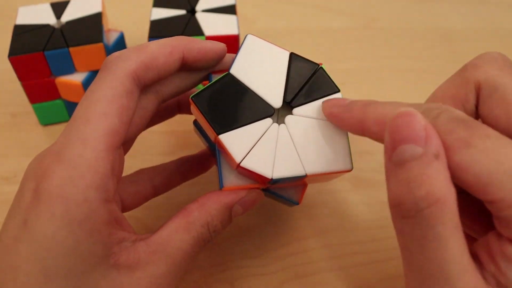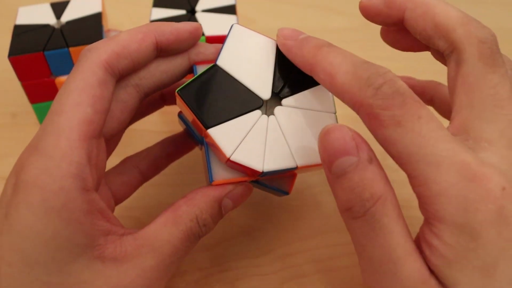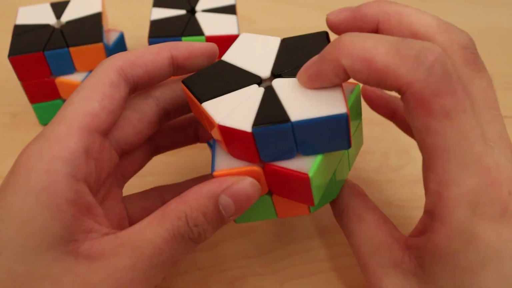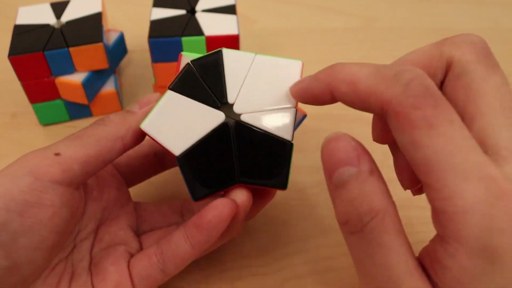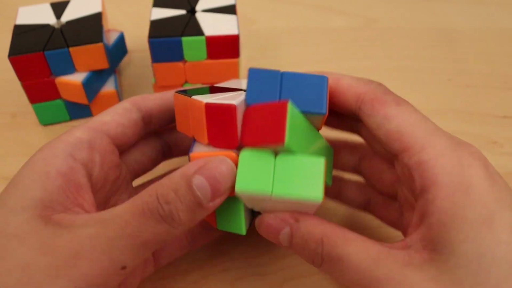Next case is here, 3, 3, and this L in the back. So what we can do is kick out this while bringing up this L. So now we created the pawn here. The pawn's already on bottom, and then solve it from here, pawn pawn.